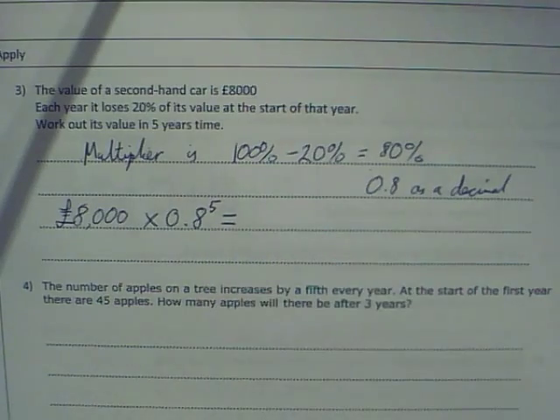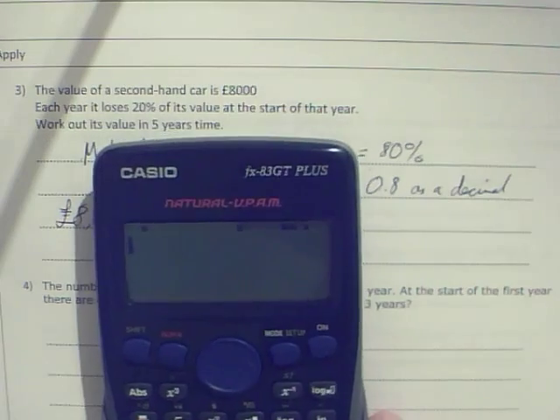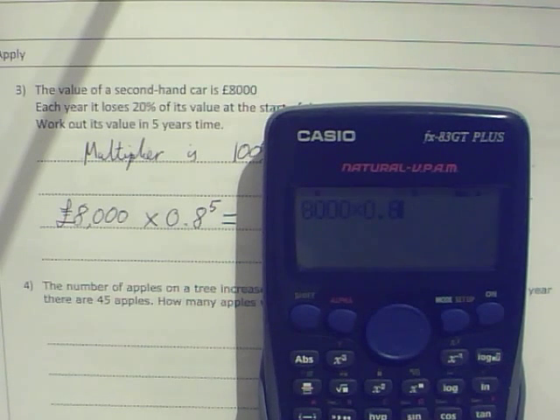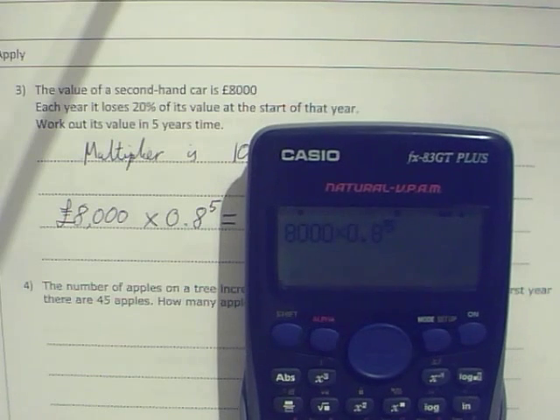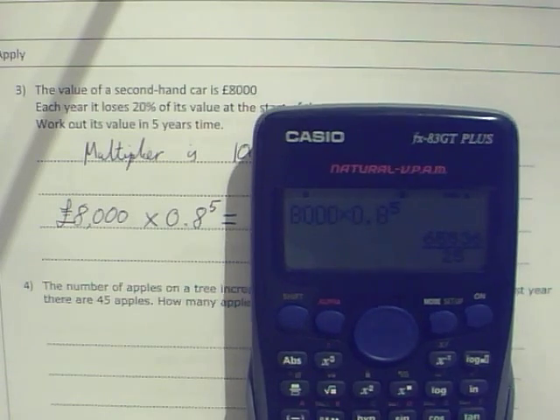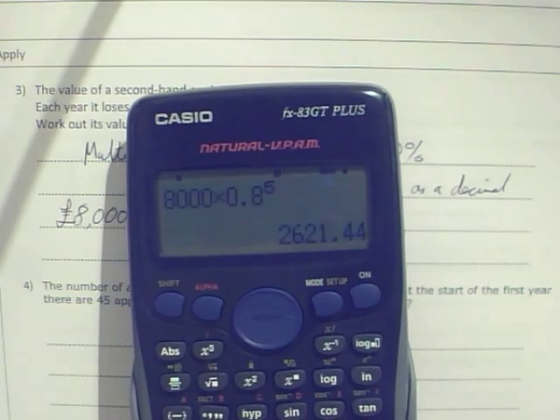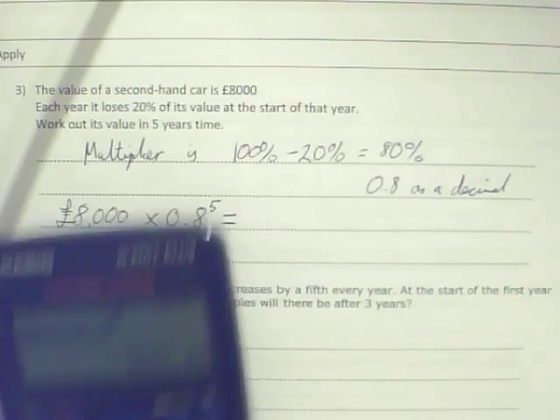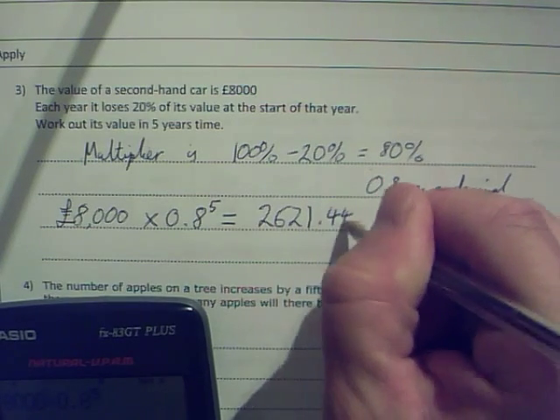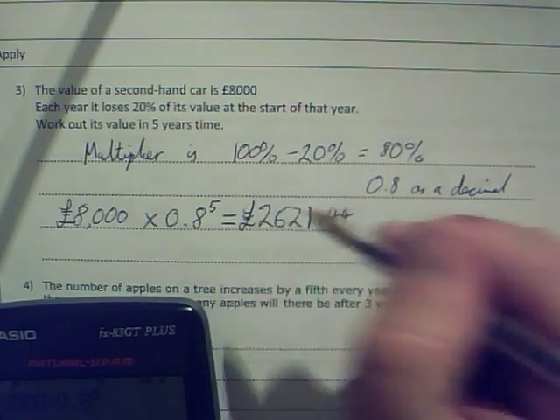And my answer will be, let's make sure we know how to do it on the calculator. So we've got 8,000 times 0.8, and here's the key button, it's this one here, x to the something. That enables me to put any power in I like. I'm going to put in 5 as my power there. Yep, it's on my calculator exactly as it's there on the paper, and it comes out as a fraction, which I'm going to turn into a decimal, 2,621.44. It's money, so I'll make sure I put the pounds in, and that's it.